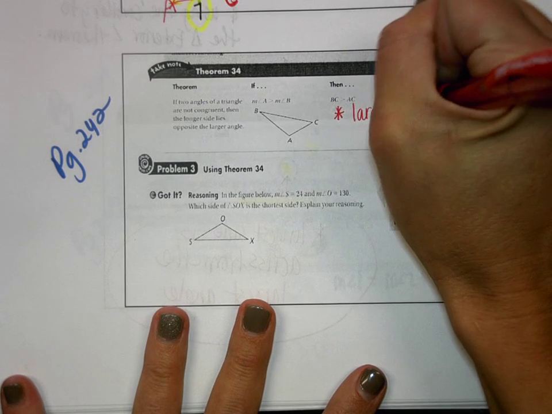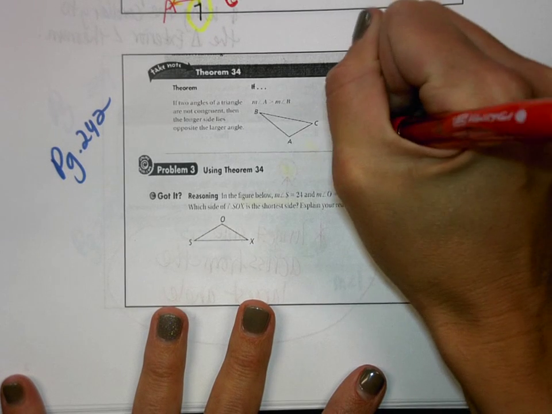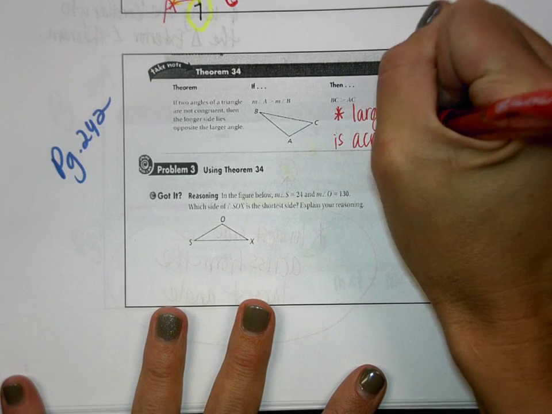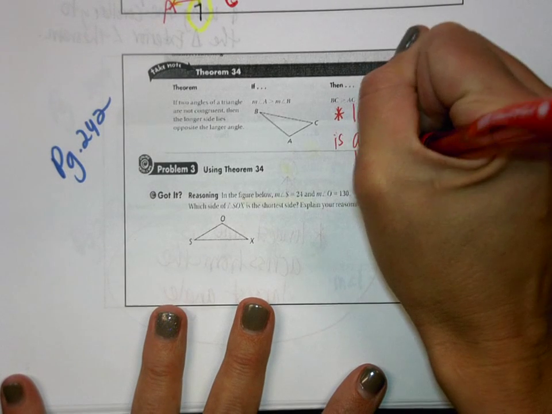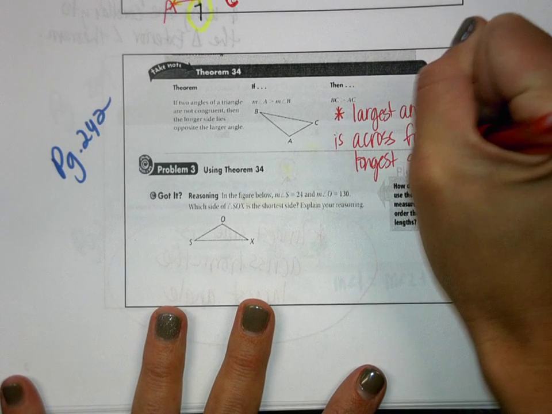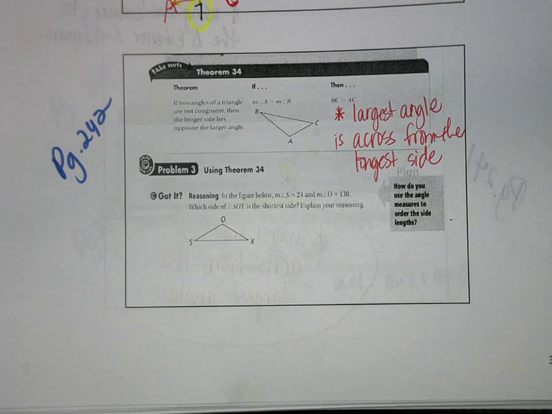Largest angle is across from the longest side. So previously we did the longest side was across from the largest angle. Now they're saying the same thing goes, that the largest angle is across from the largest side.